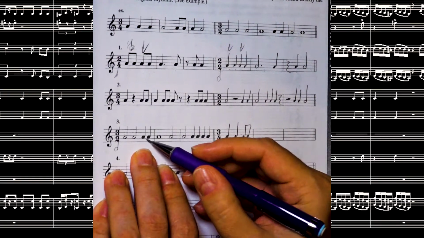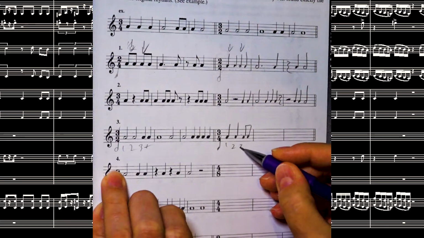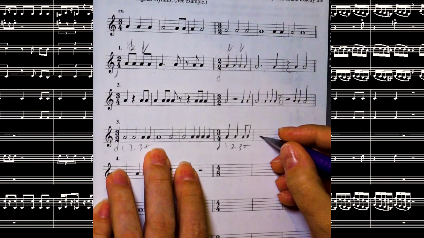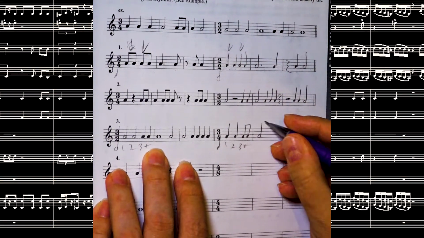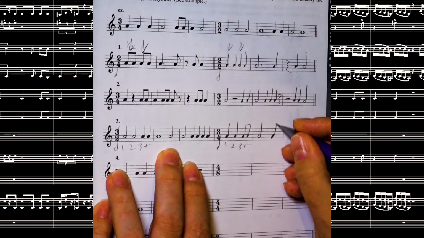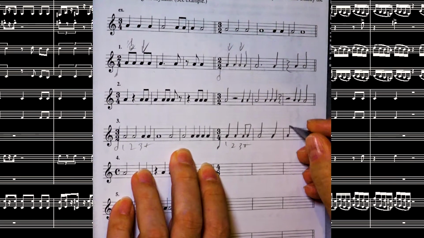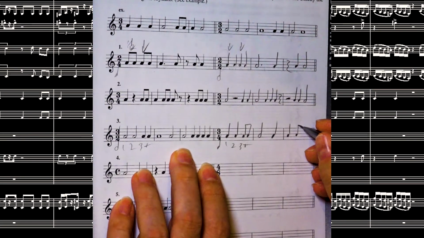Eighths, because those are half beats. 1, 2, 3, and 1, 2, 3, and. This turns into a half, to a quarter. Then we get an eighth.